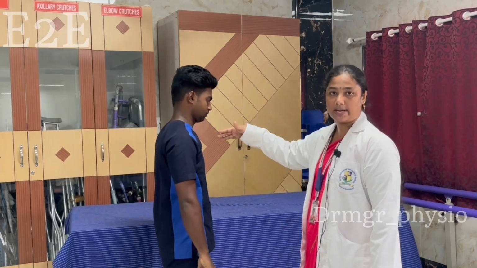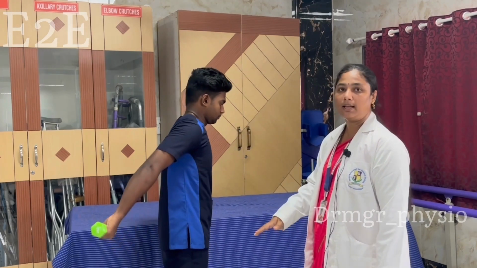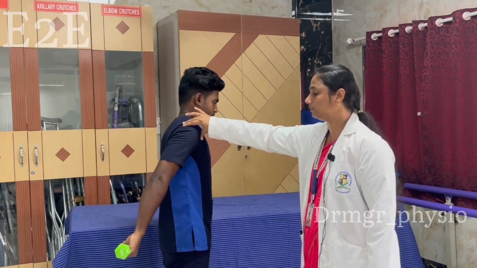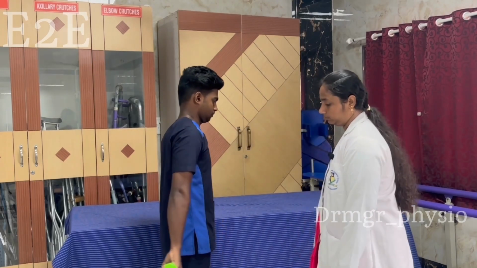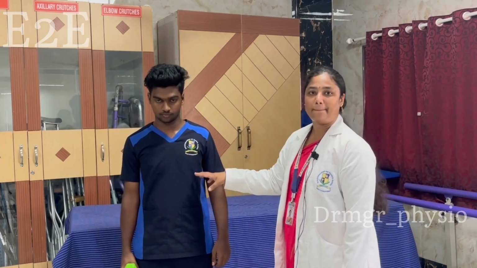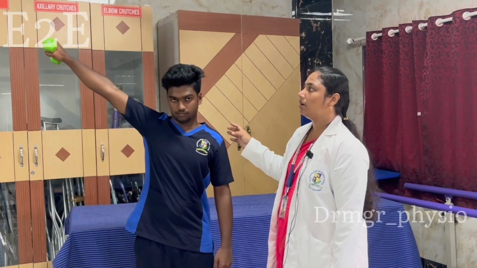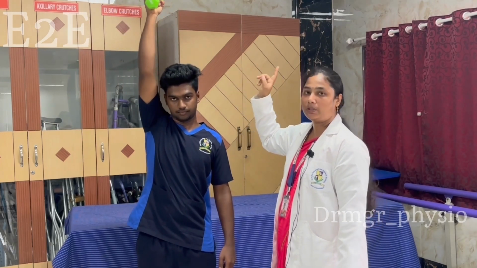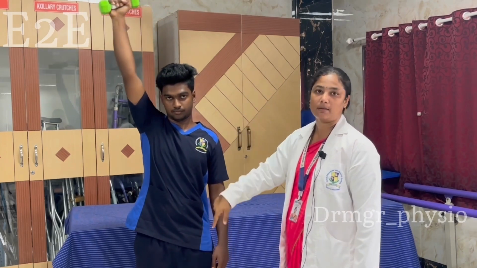So the body has to be straight. He has to hold the dumbbell, and we have to note whether the joint is moving through the full range of motion. So now we are going to train the abduction. He has to do the scapulohumeral rhythm movement with the full range of motion, and again he is taking it back.